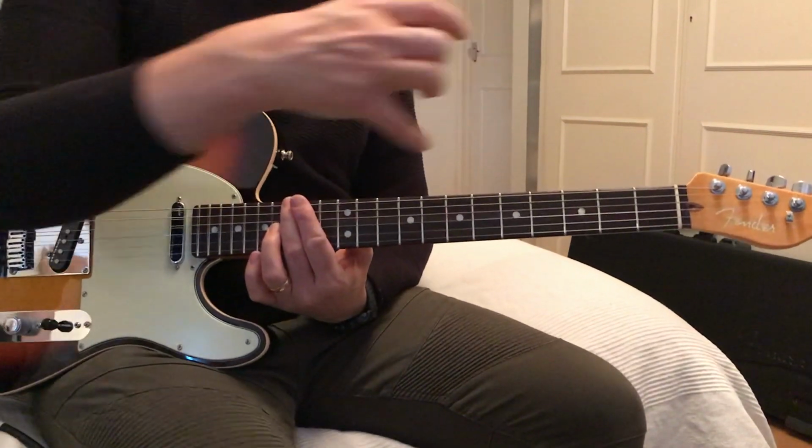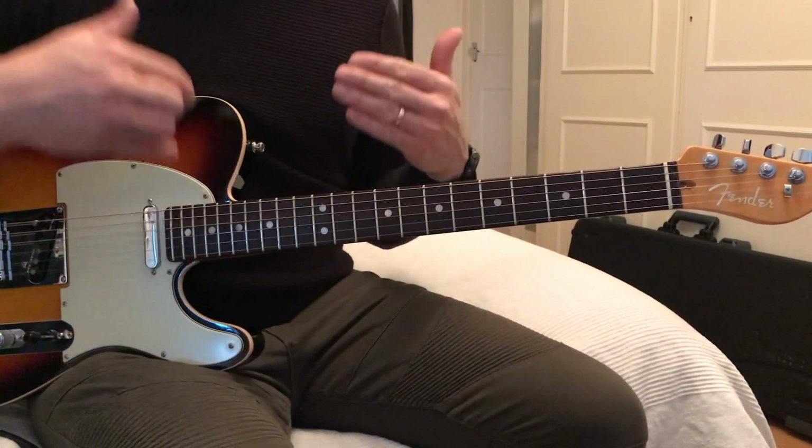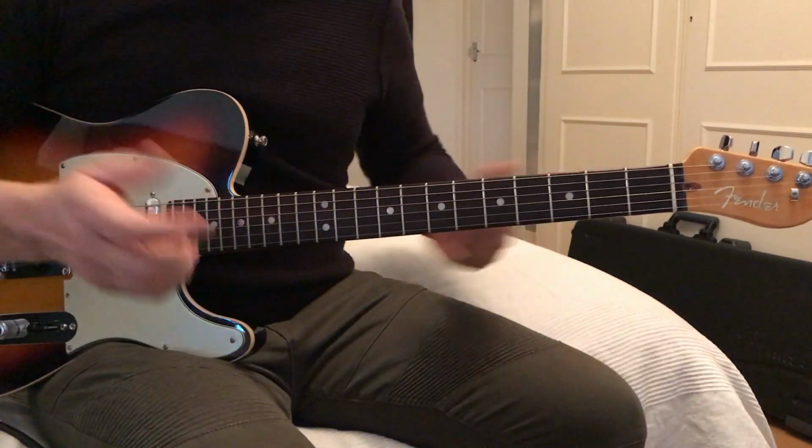So being able to move around the whole fretboard just using those simple 10th shapes, and then you need to work through this over lots of different keys.